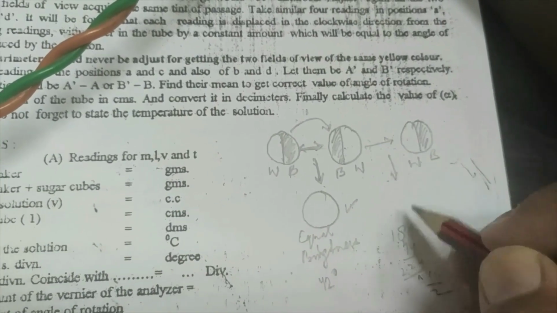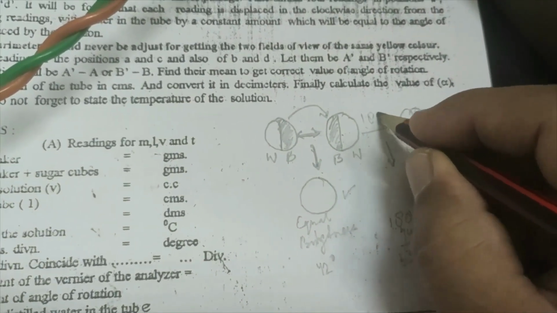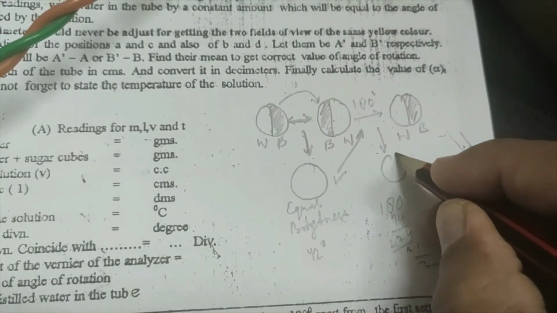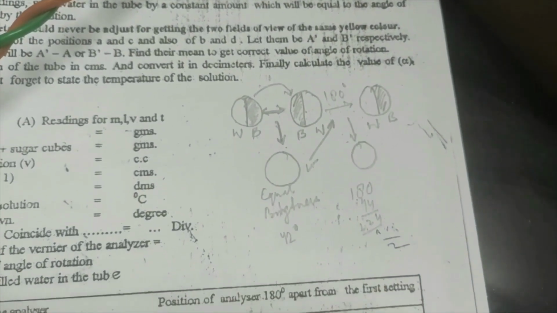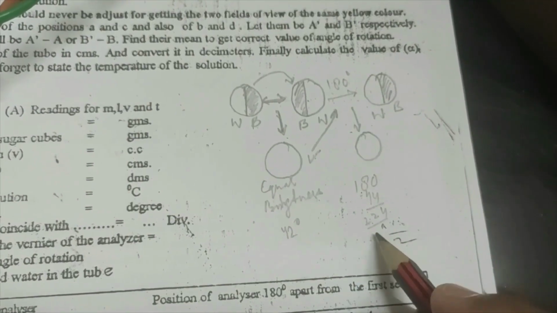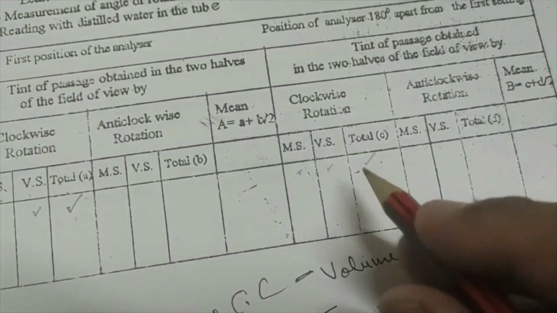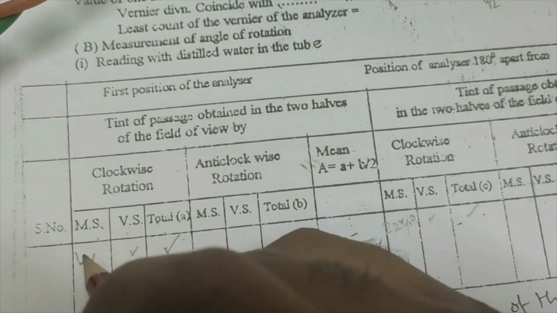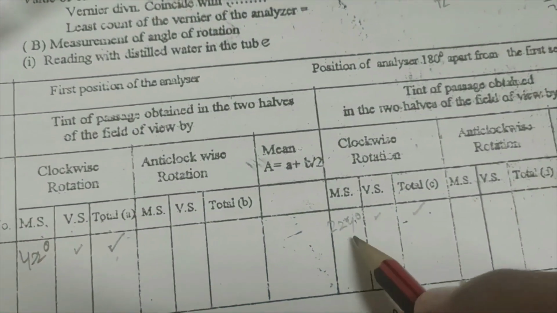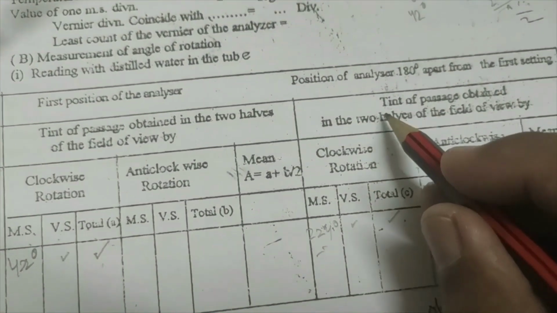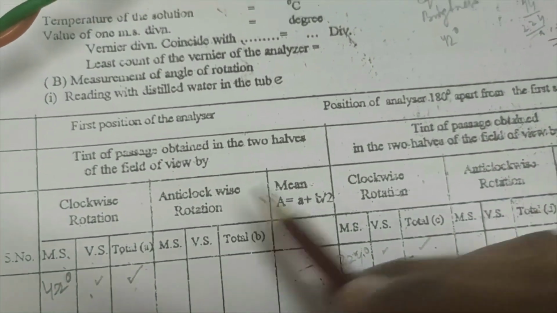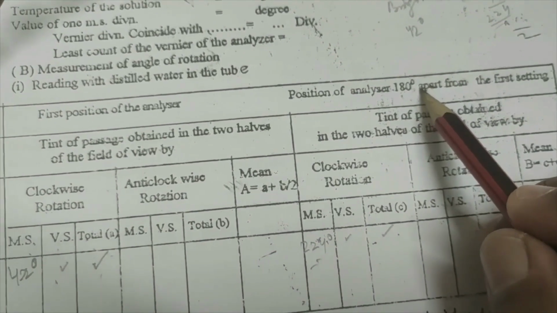Then at the position 180 degrees apart, I'm going to have equal brightness, which will be the passage of tint. This will be 180 plus 44, around 224 degrees, which was like 42 degrees. So I'll get the passage of tint again in the clockwise direction, 180 degrees apart.